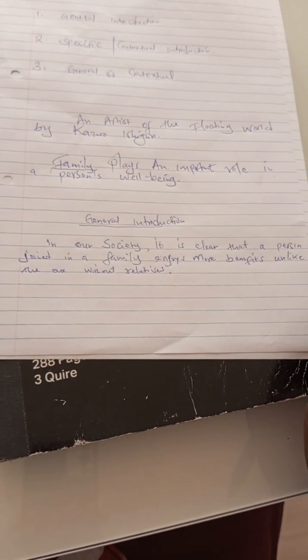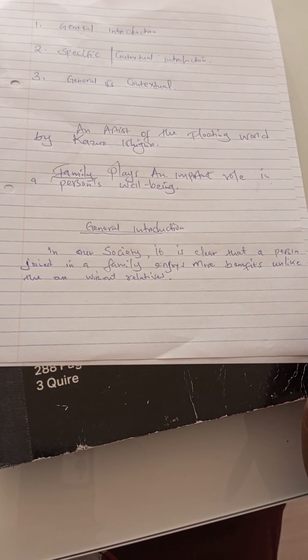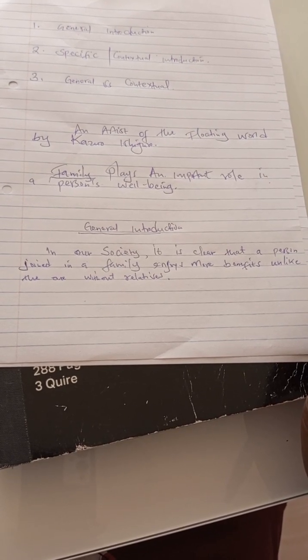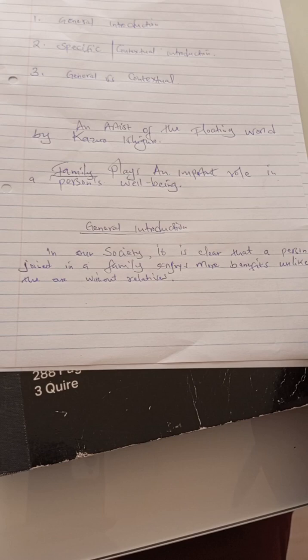So this is a general introduction type that you can see here: in our society, it is clear that a person joined in a family enjoys more benefits unlike the one without relatives.